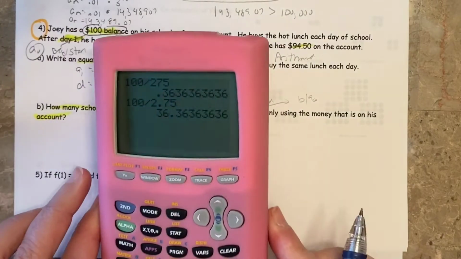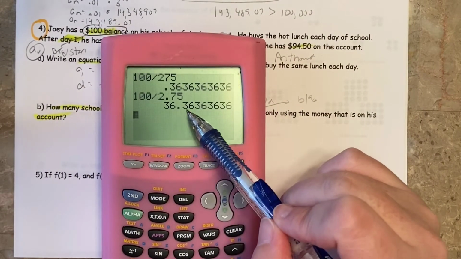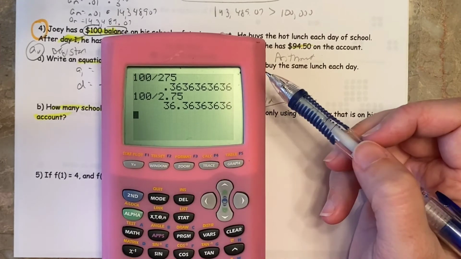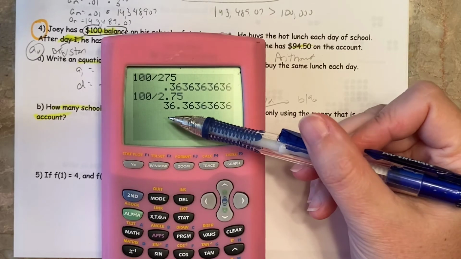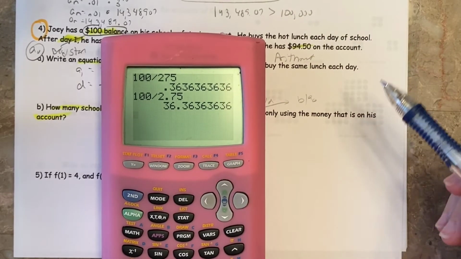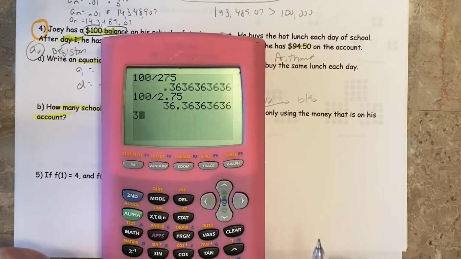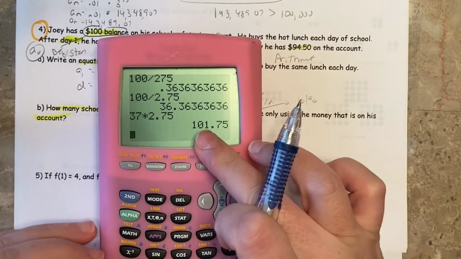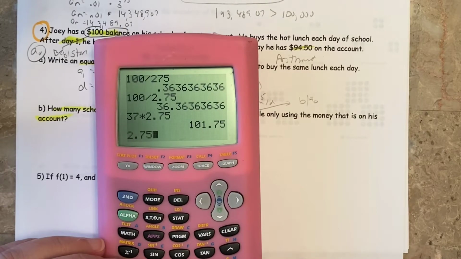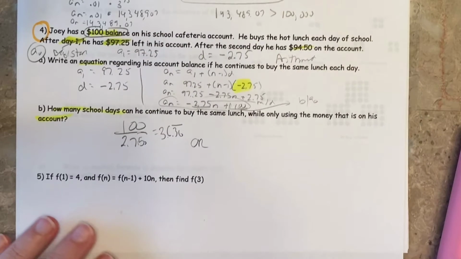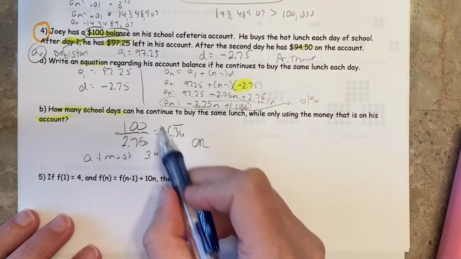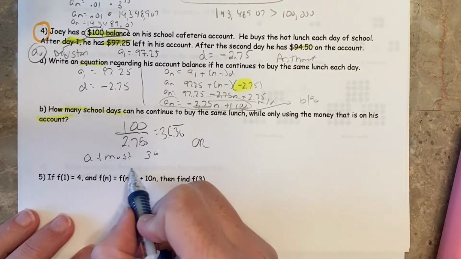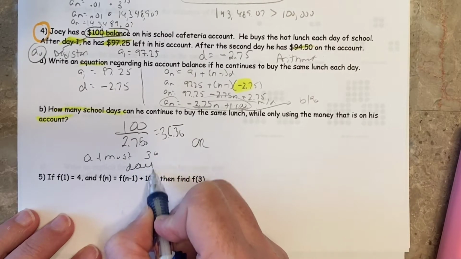36.36 repeating. Now, we've been doing this a lot this year. So, can you buy 36.36 repeating of a lunch? Can you buy 0.36 of a lunch? No way. So now you have to decide, is it 36 lunches or is it 37 lunches? Do you have enough money on this account to buy 37 lunches? Well, let's check. 37 times 2.75. Nope, that's not good. But 2.75 times 36, I do have enough money. So at most 36 days he could buy lunch for.